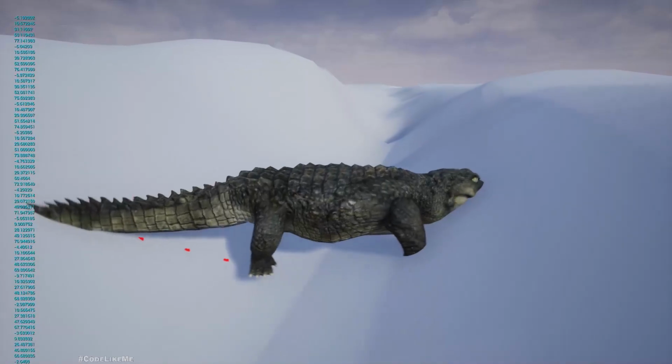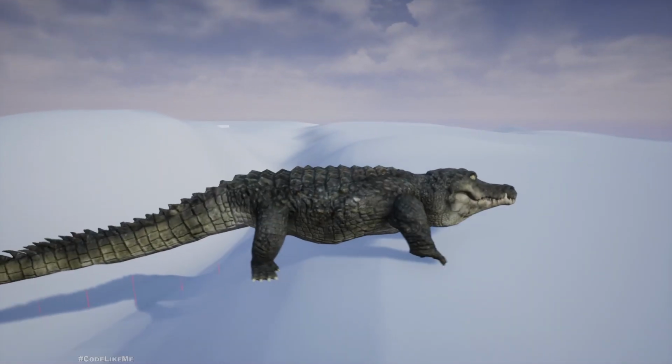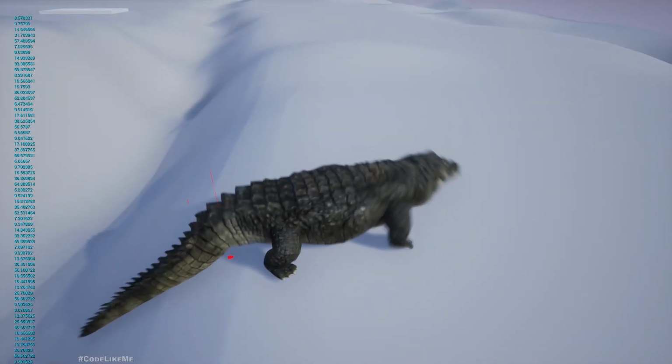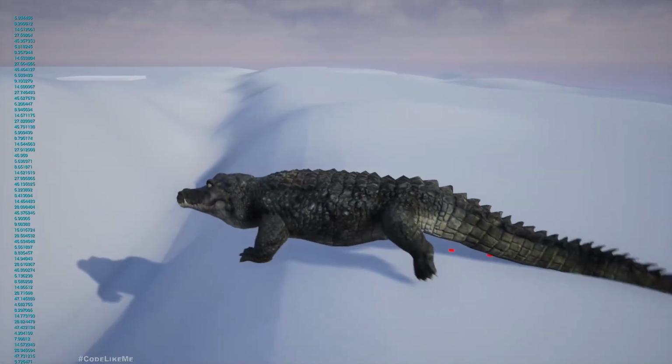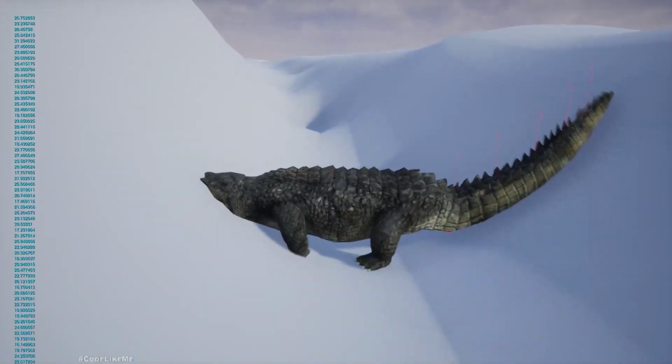So to address issues like this, we have to adjust the full body of the crocodile as well.